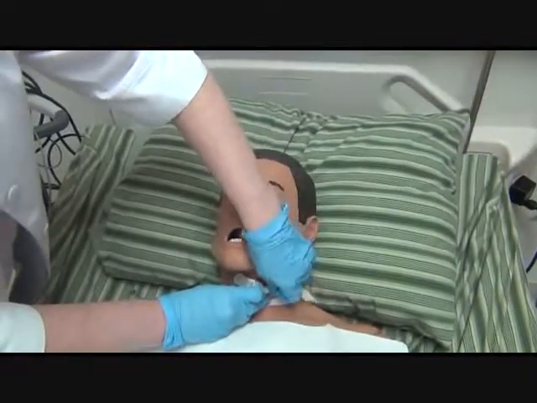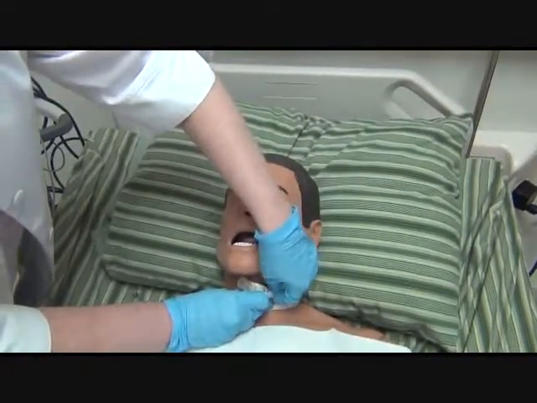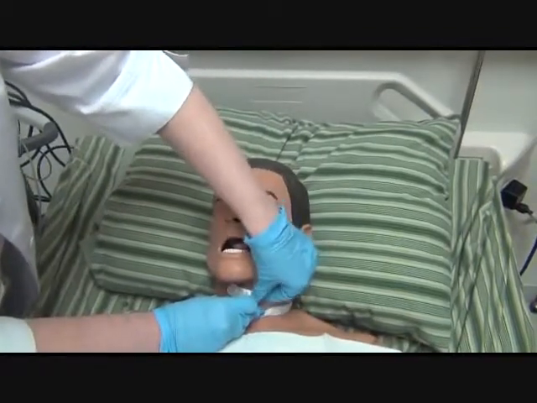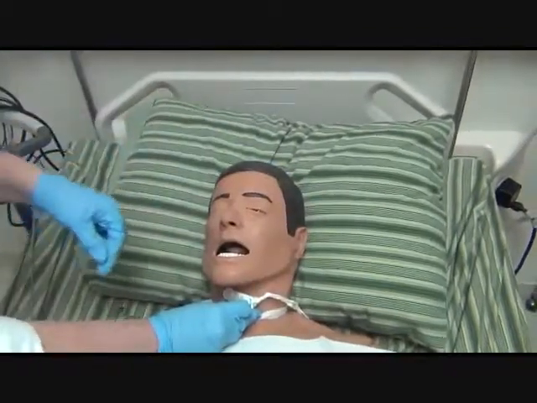Make sure that's good and tight and secured. I've had patients that actually will signal that they want it tighter.